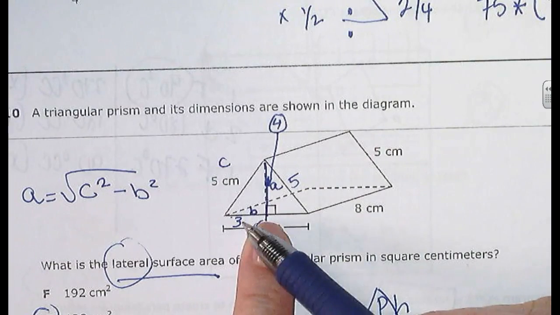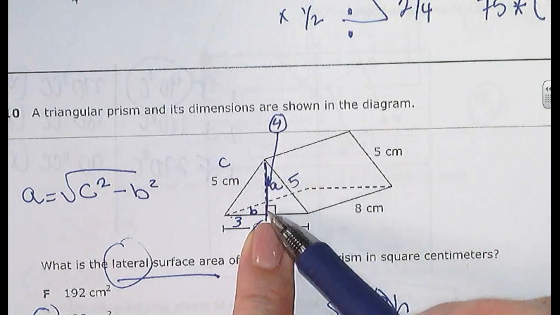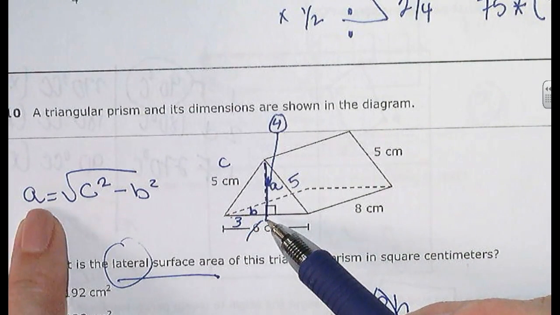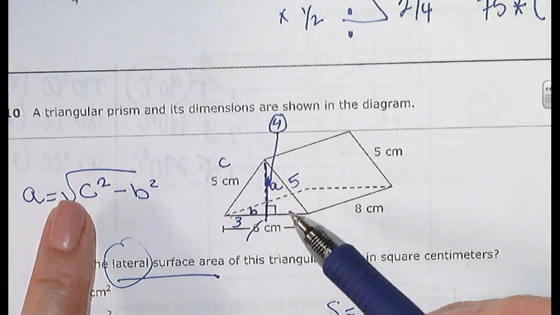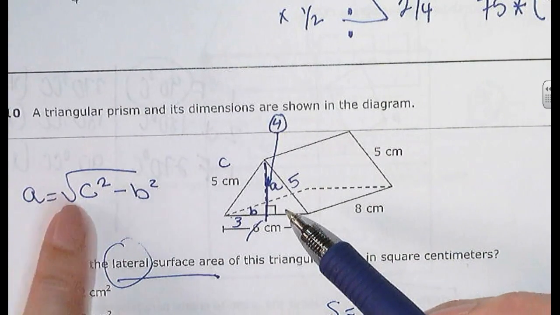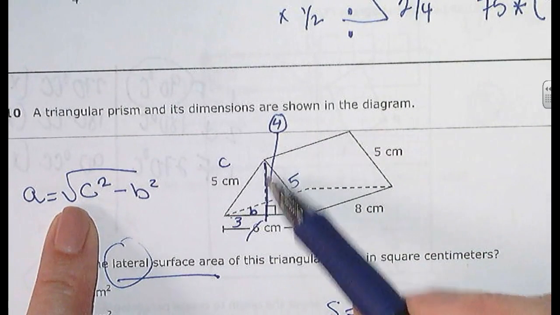If that's 3, and I don't know, and that's 5, how are you going to figure out I don't know? And that's height, and that's A, because we do B for base. Now, if you go over here in this handy-dandy formula and type in square root of C squared minus B squared, so the square root of 5 squared minus 3 squared, you'll get the answer of 4. How nice. And that would tell you this height is 4.